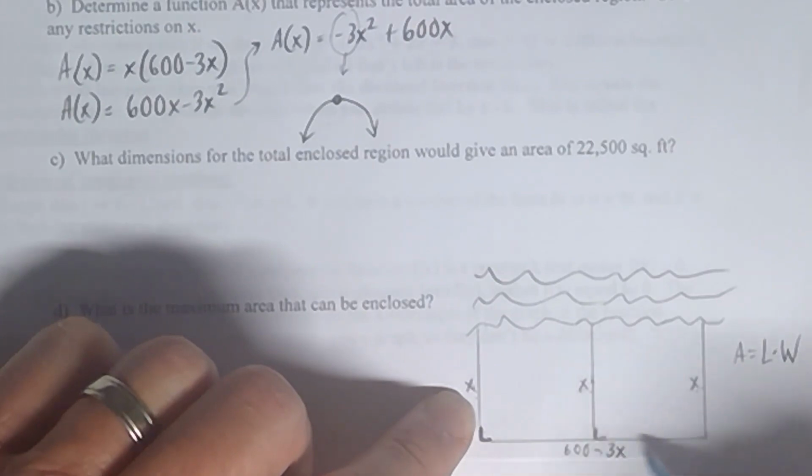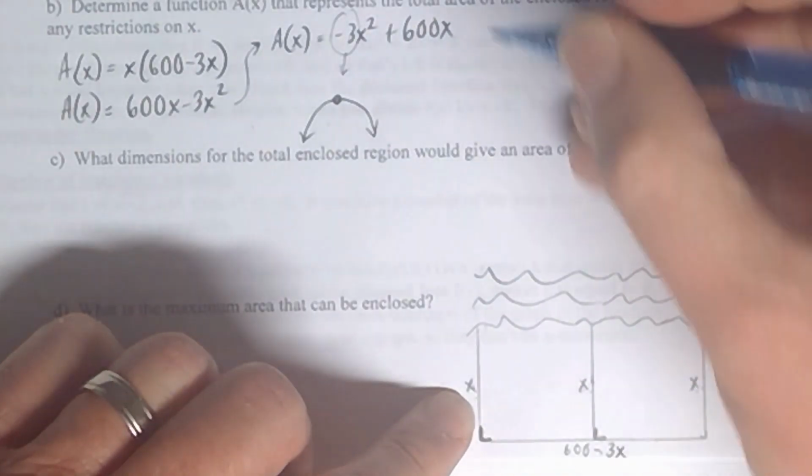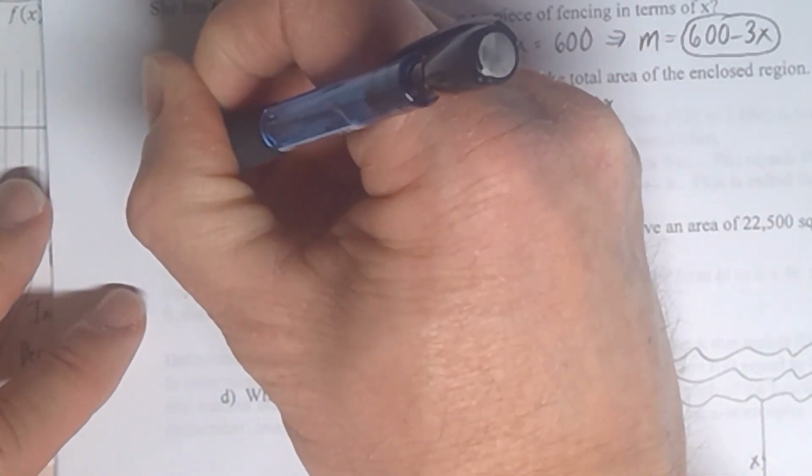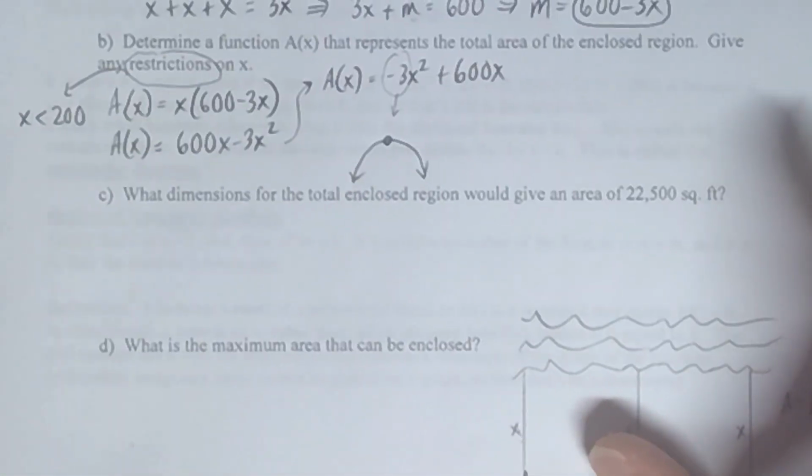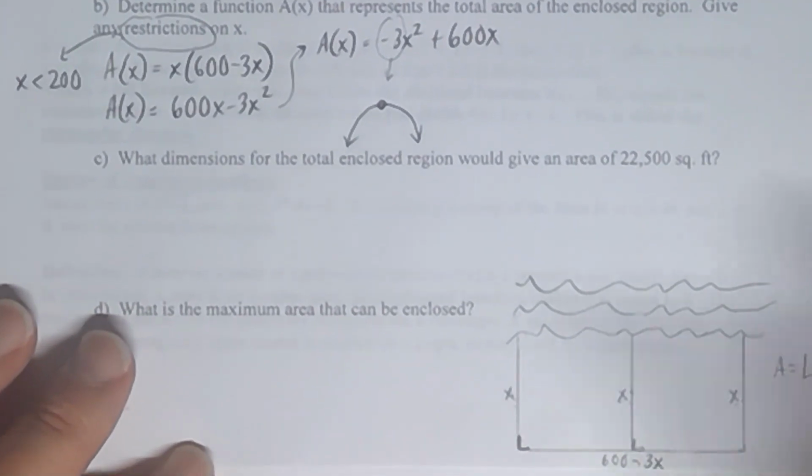That would leave you with nothing left for this bottom part, wouldn't it? So the restrictions, in other words, have to be so that x is less than 200. If it's less than 200, that will still leave you with enough fencing for the bottom part down here.